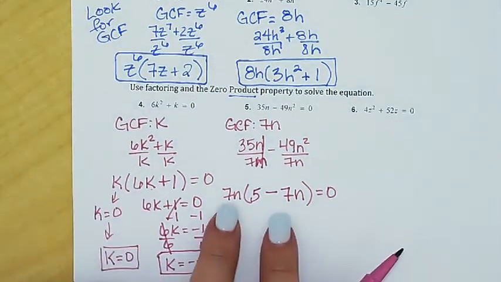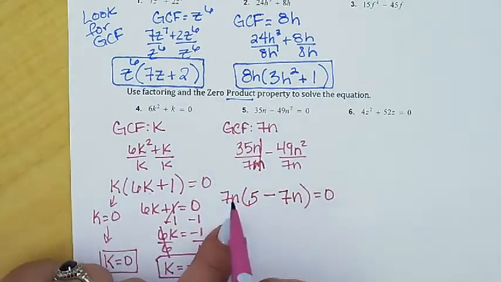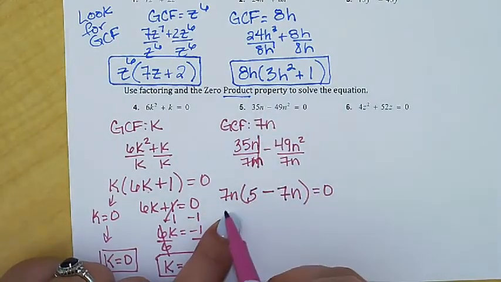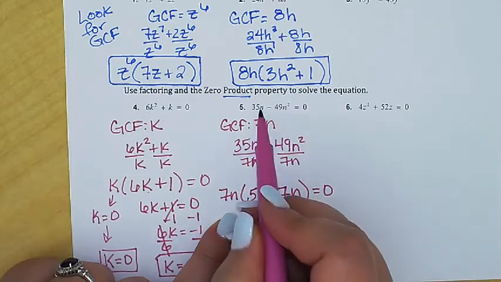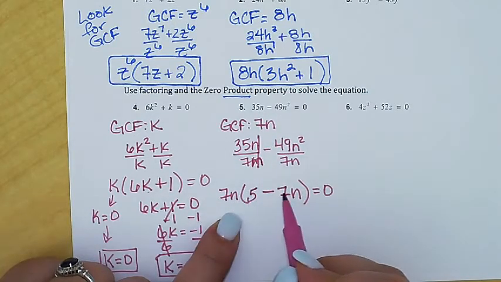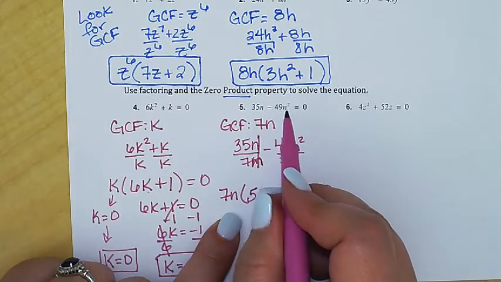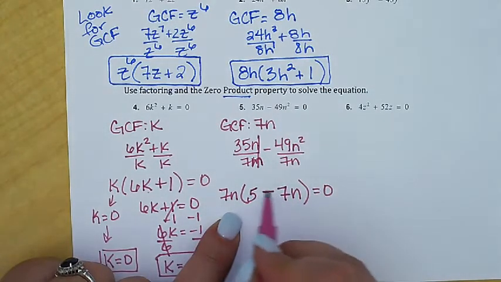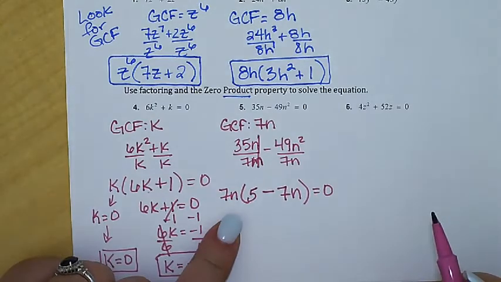Okay. So this is the same polynomial. Again, you could mentally, at least in your head, distribute this back in and you'd get the original. 7n times 5 is 35n. 7n times 7n is 49n to the second. And here I can tell they don't have anything left in common that I maybe missed or was left behind.